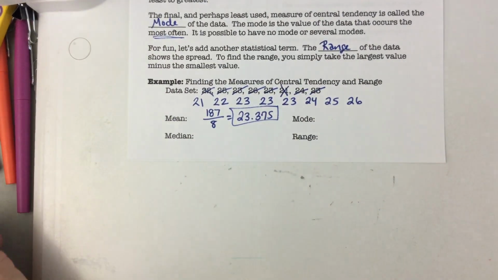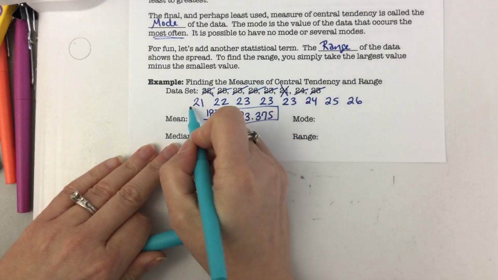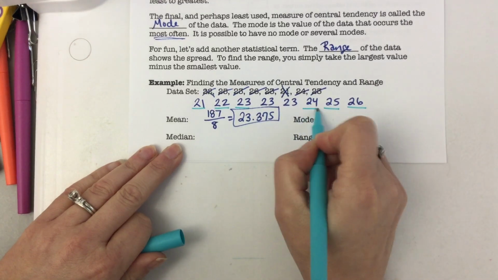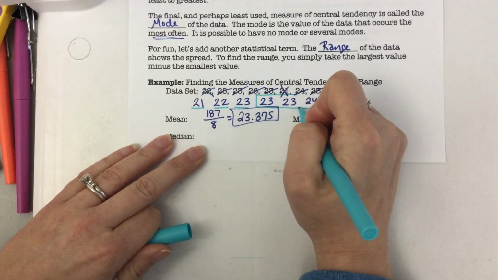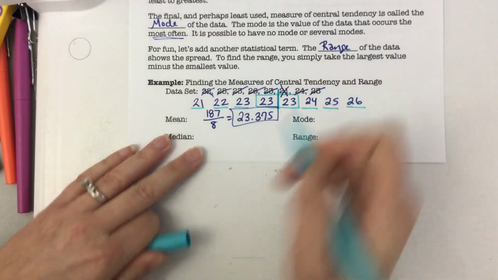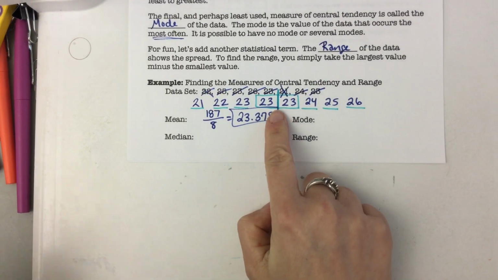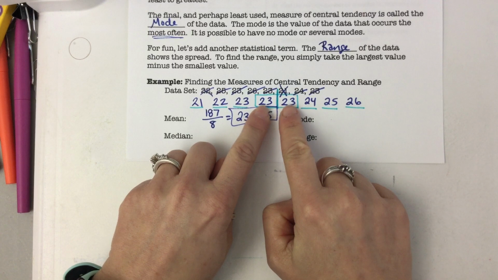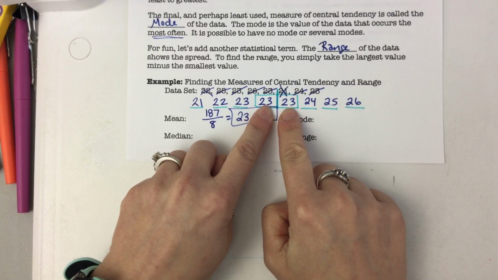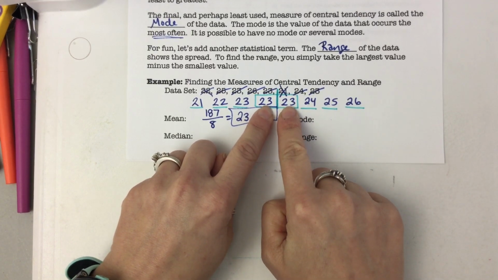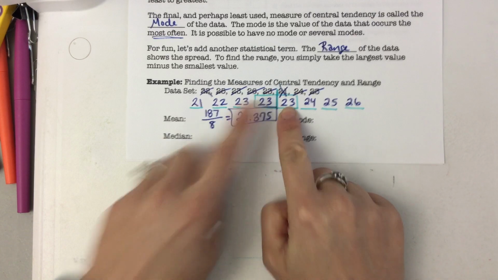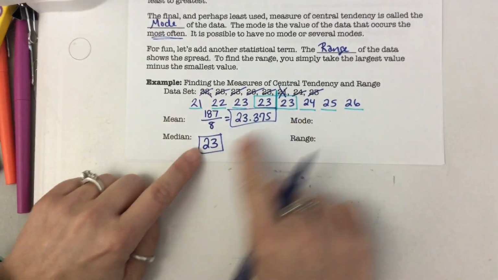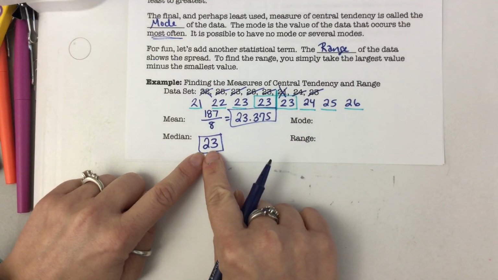Your median, once the numbers are in order: one off the front, one off the back, one off the front, one off the back, one off the front, one off the back. Now here's the deal. We ended up with 2 numbers in the middle. So our median is whatever's actually in between these two. If I add these two together and divide by 2, 23 plus 23 is 46, and 46 divided by 2 is still 23. The value in between 23 and 23 would be another 23.